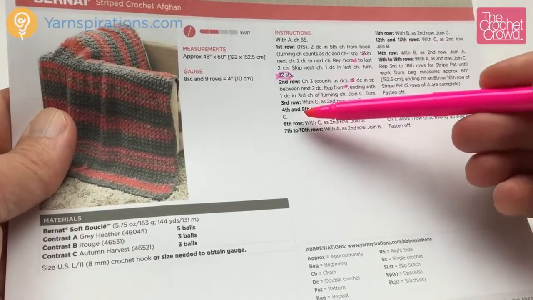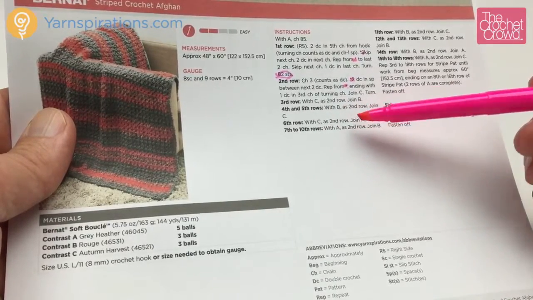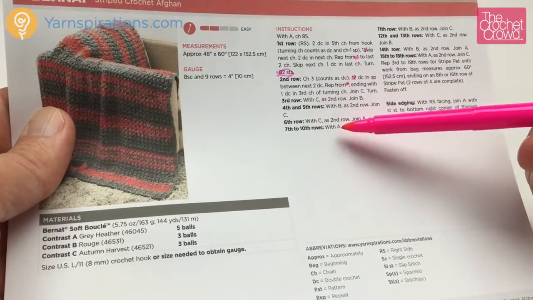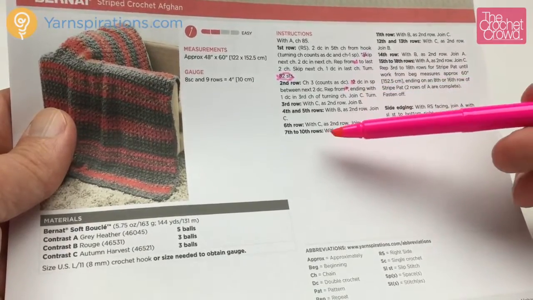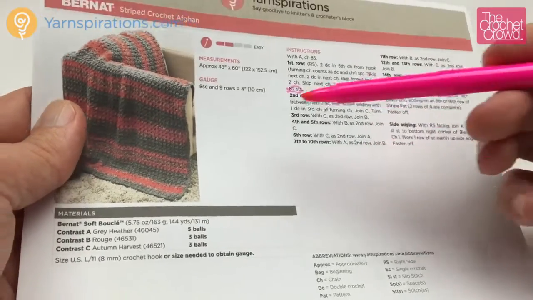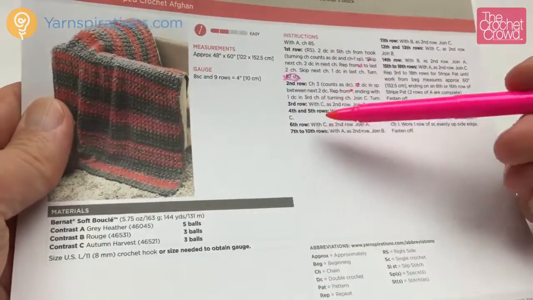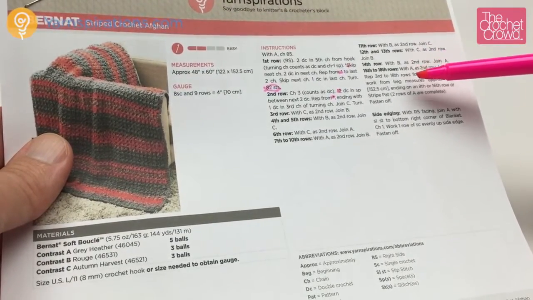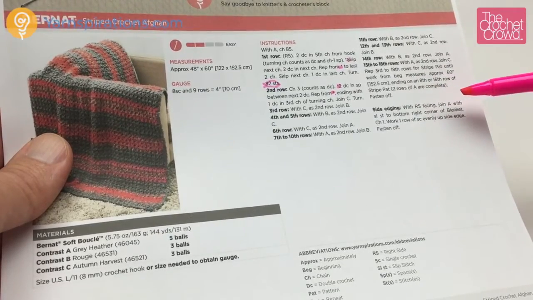And then it says 4th and 5th rows with B as second row and join with C. So you just have to really look at the instructions, and then with C as the second row. The second row is the critical thing in this whole thing. And then rows 7 through 10 with A as second row. Okay, so you can really see when you look at it that there's a difference in the striping, and that's why there's a difference in the rows. And you have to keep doing this over and over as you go all the way down. It's really telling you to continue.